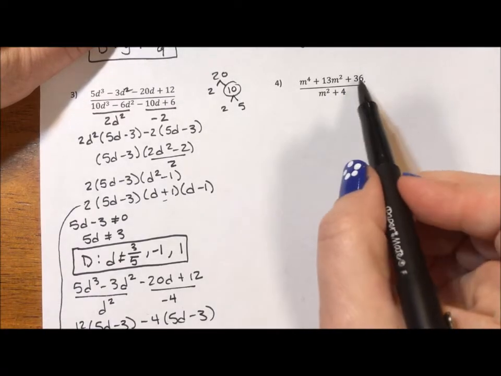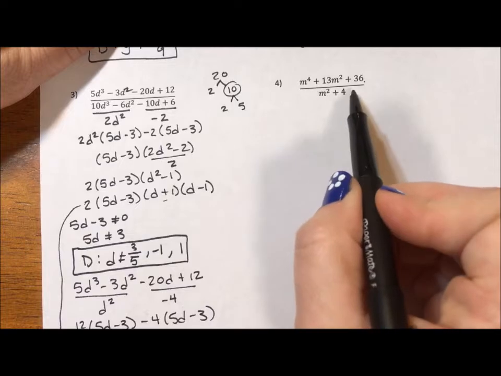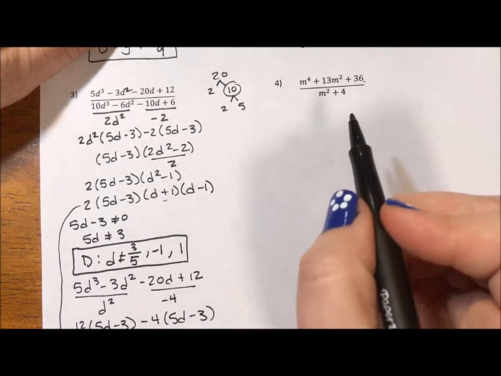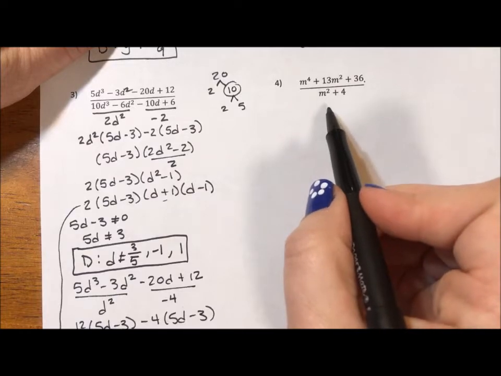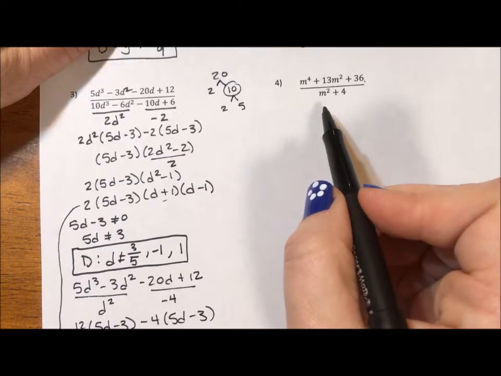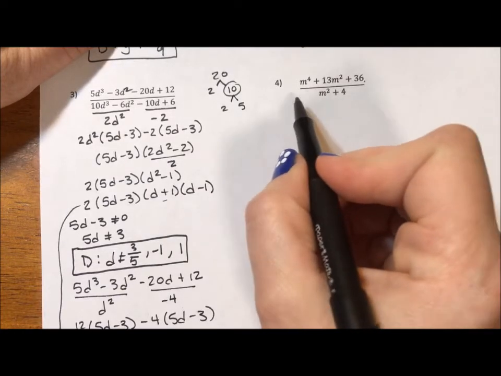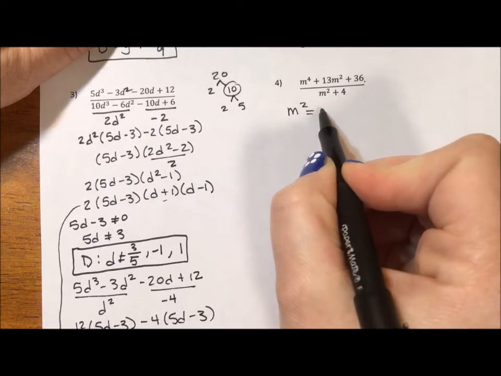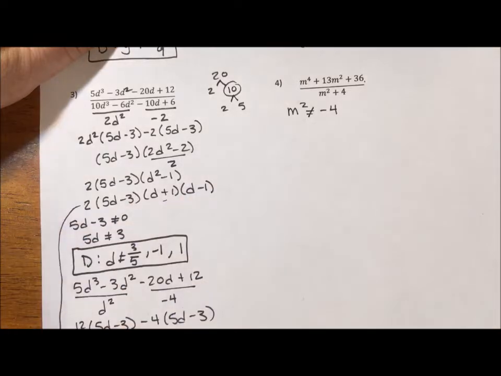Before we factor that, let's look at this denominator, m squared plus 4. When we look for the domain, we try to find out when the denominator is going to be 0. Well, m squared plus 4 is going to be 0 when m squared equals a negative 4. Well, m squared has to be positive. A squared number has to be positive. So a positive can never be a negative.